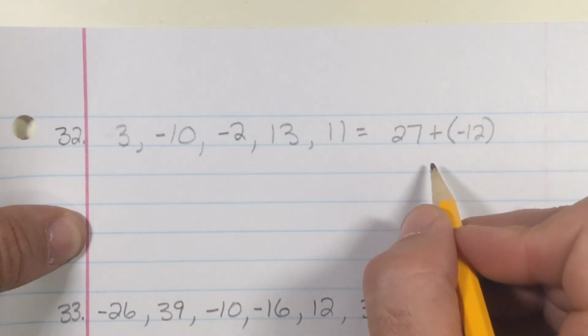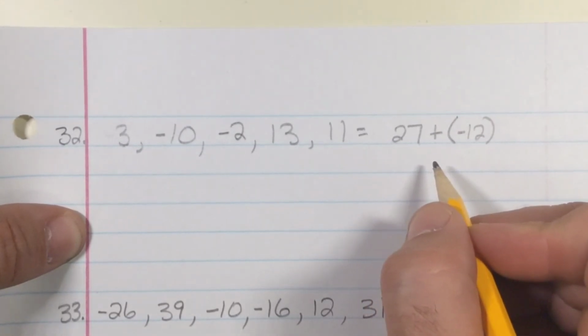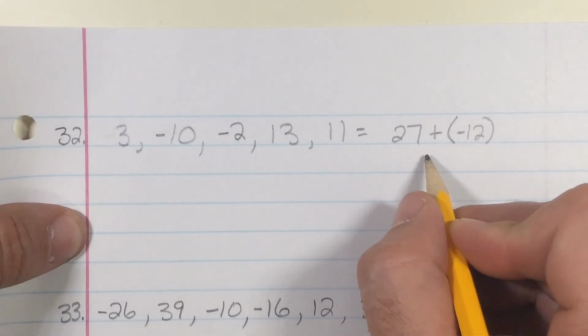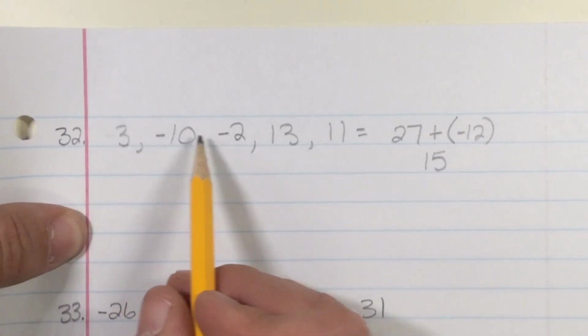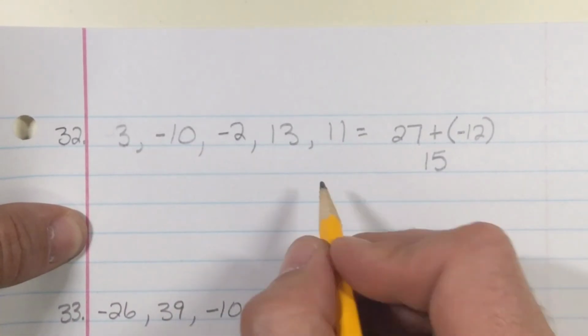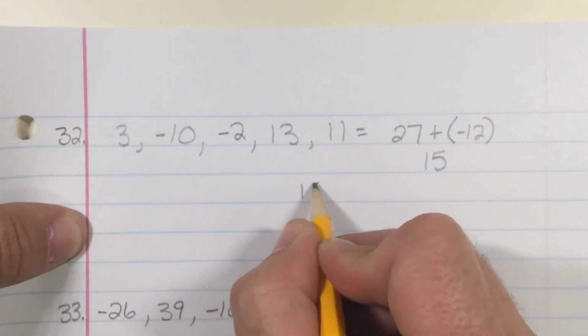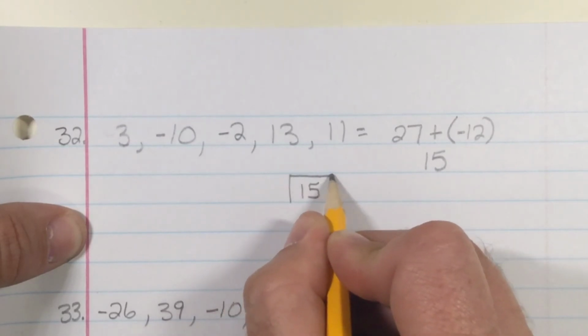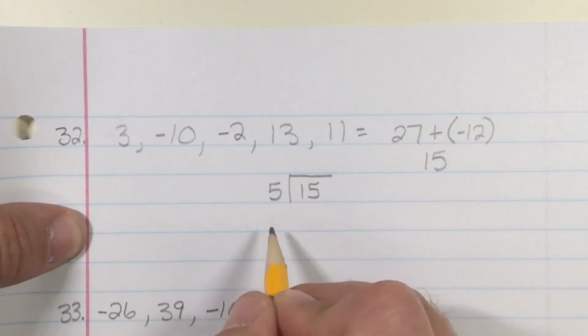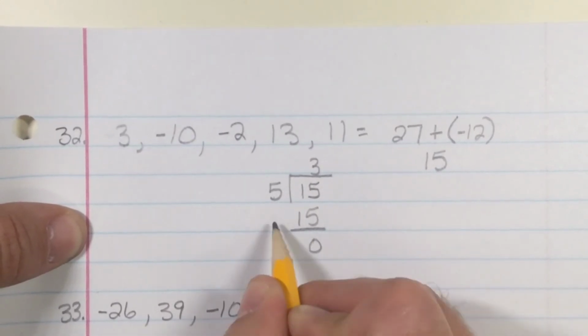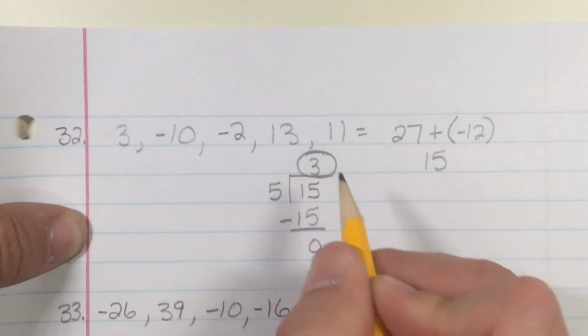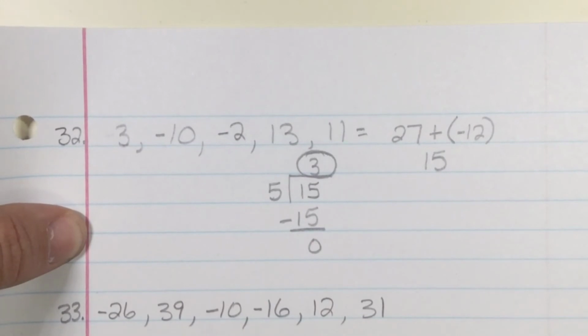Now I can add these, 27 plus negative 12, different sign, so subtract. And I get 15. Well, I'm not all done. Now I had 1, 2, 3, 4, 5. So I take that 15, the total, and I divide by how many there were, 5. 5 goes into 15, 3 times, we knew that. The mean for number 32 is 3.